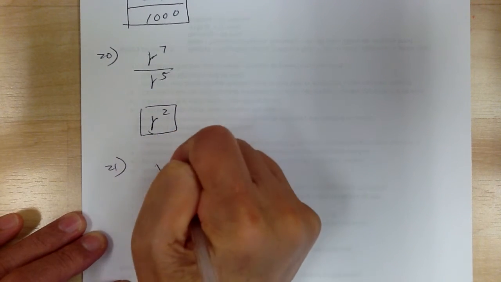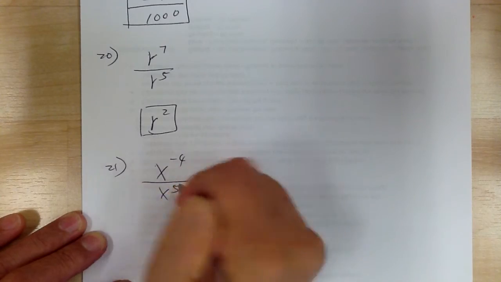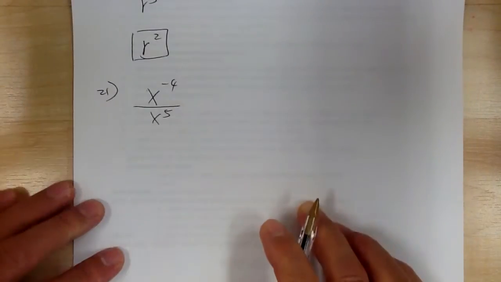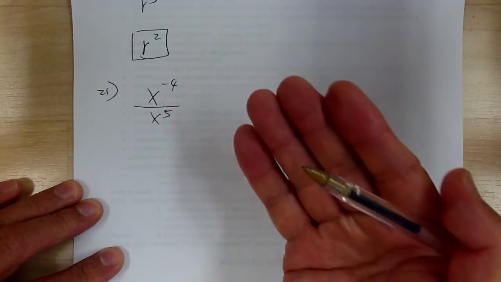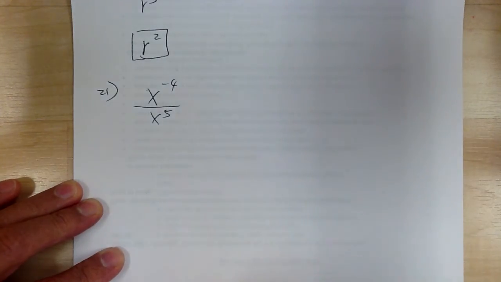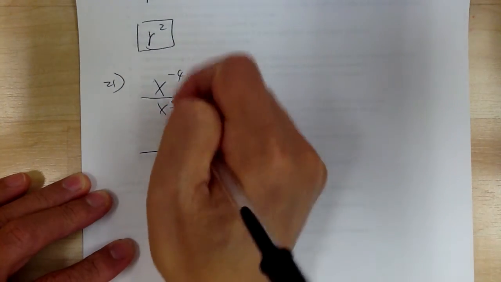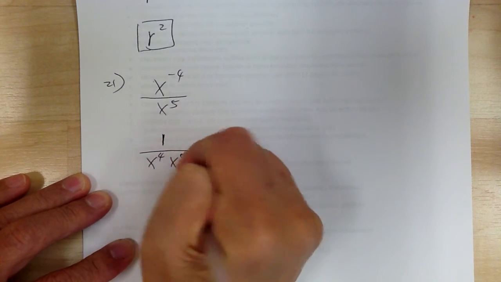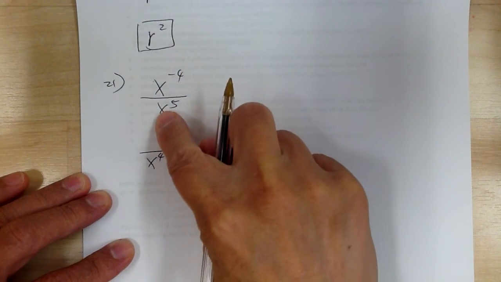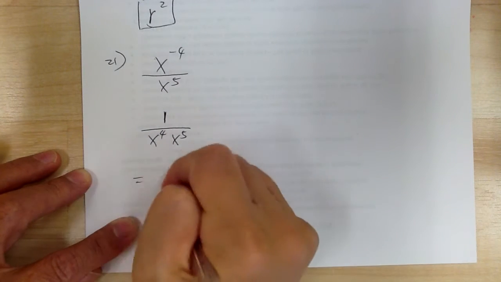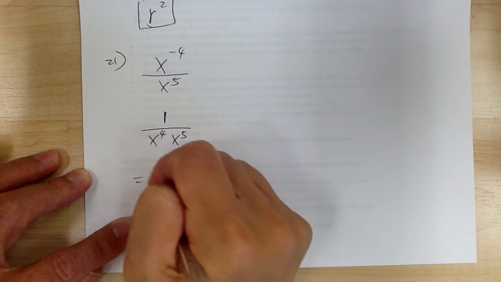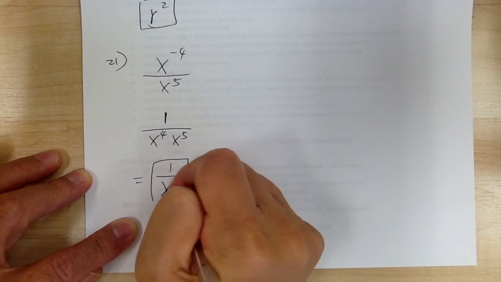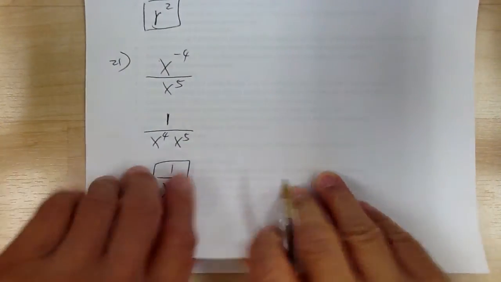You have x to the negative 4 over x to the 5. So first thing you want to do is apply the negative power rule, right? So flip it over to the bottom. So when there's nothing on the top, you write down 1. So you're going to get x to the 4 times x to the 5, right? Again, negative exponent, flip over to the bottom. So this becomes 1 over x to the 9. So make sure you do things step by step so you don't make mistakes. Okay, let's go to 22.